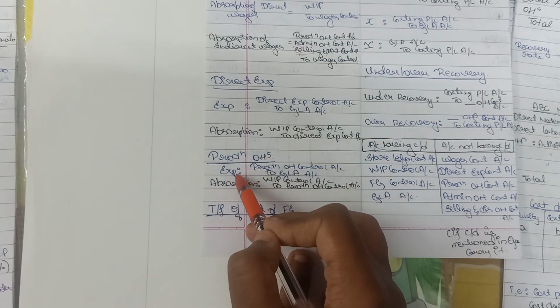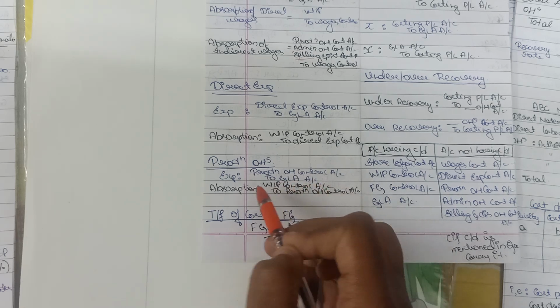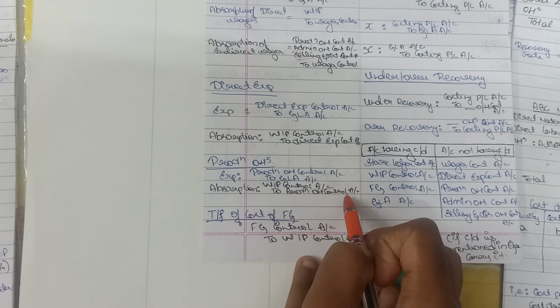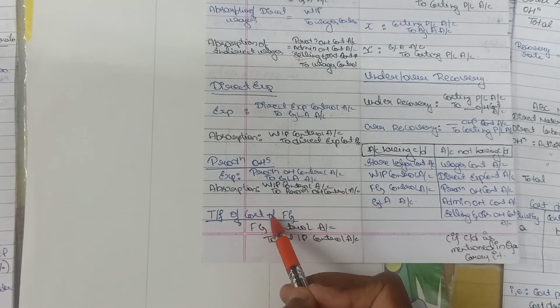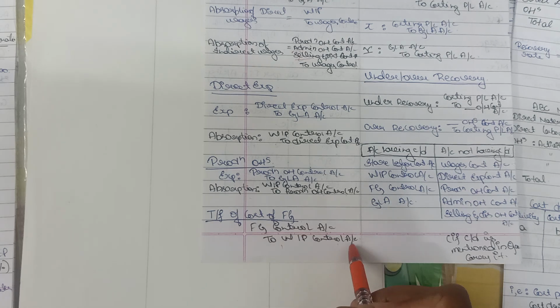For production overhead expenses, production overhead control account to GLA account. For absorption, WIP control account to production overhead control account. Transfer of cost to finished goods: finished goods control account to WIP control account.